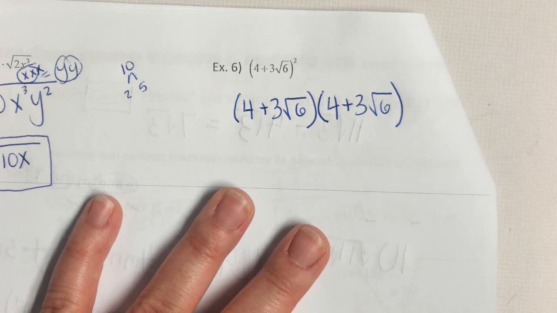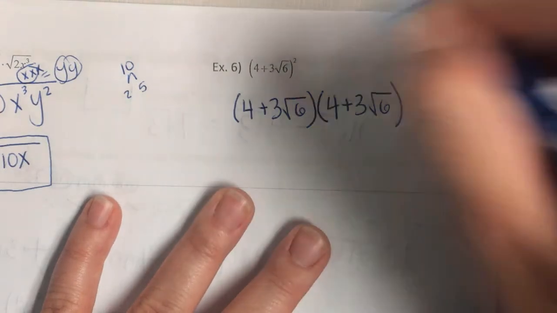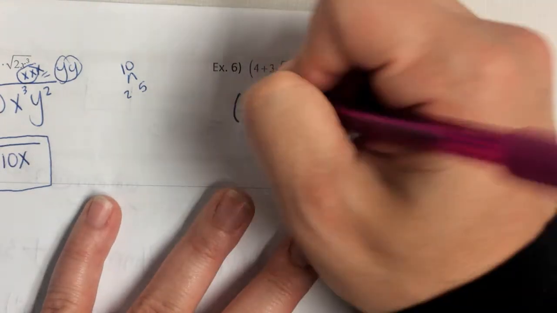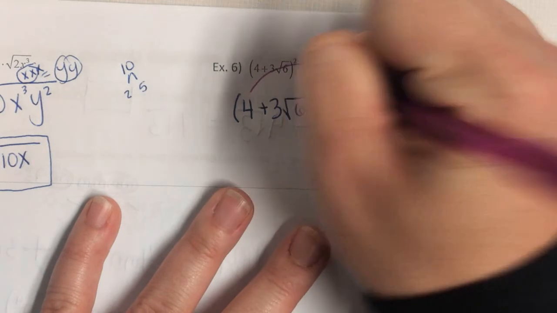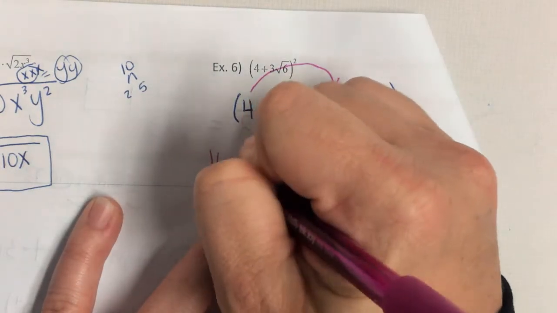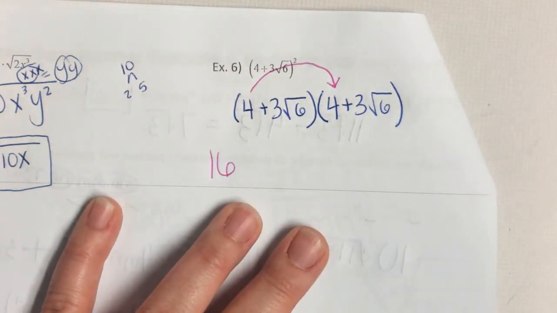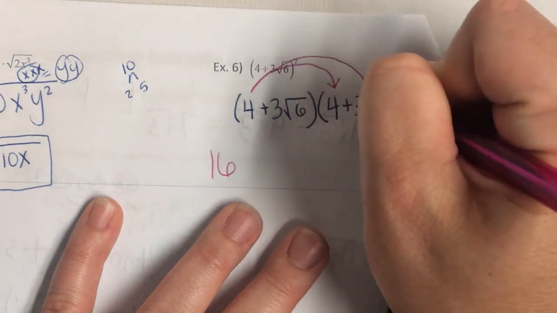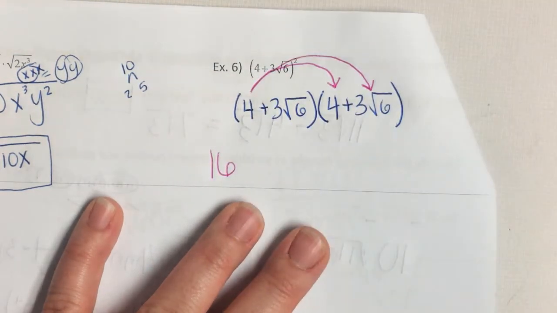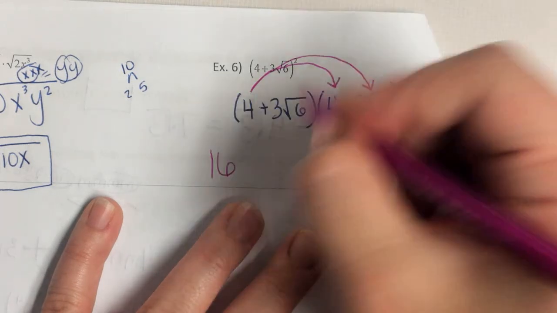And now what do we do with that? Double distribute. Okay, what is 4 times 4? Now, what's 4 times 3 square root of 6? 12 square root of 6.